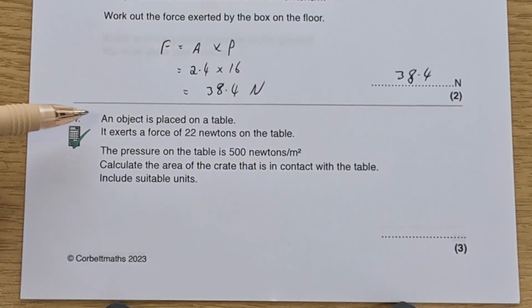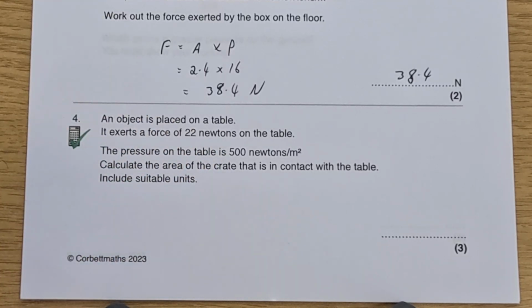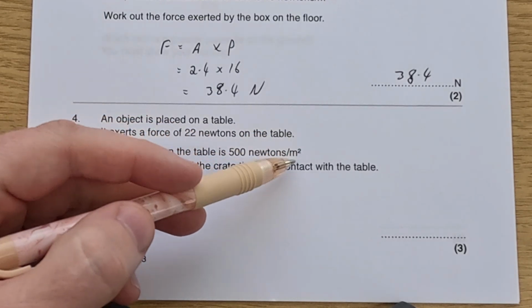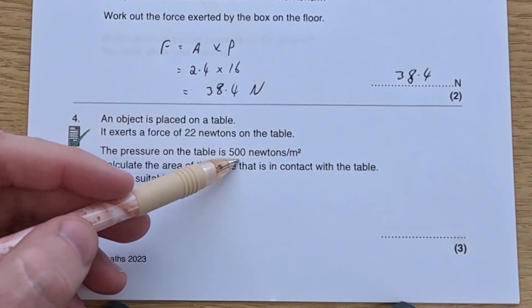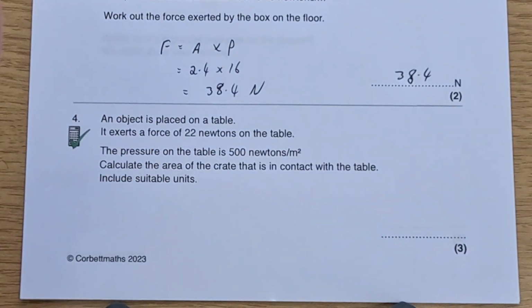Question number 4 says an object is placed on a table and it exerts a force of 22 newtons on the table. So that's the total force exerted by this object on the table. And the pressure on the table is 500 newtons per meter squared. So if there was 1 meter squared as the total area, the force would be 500 newtons.